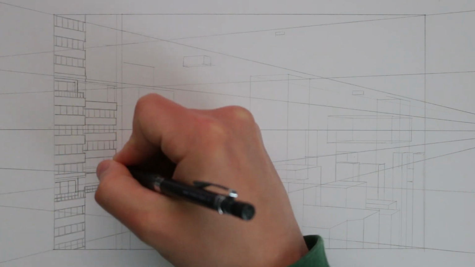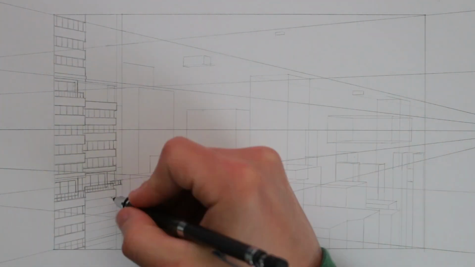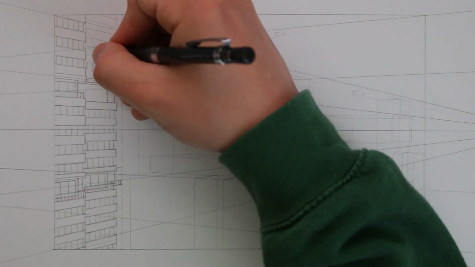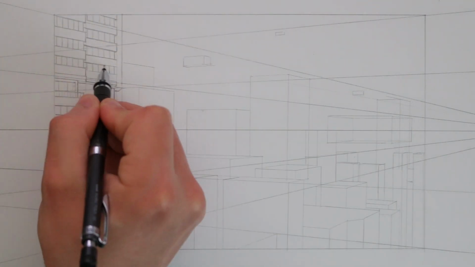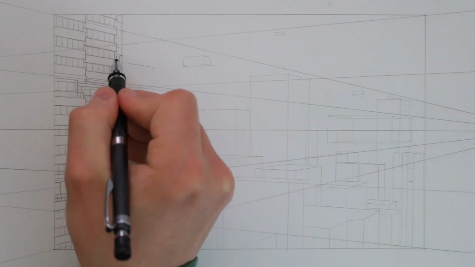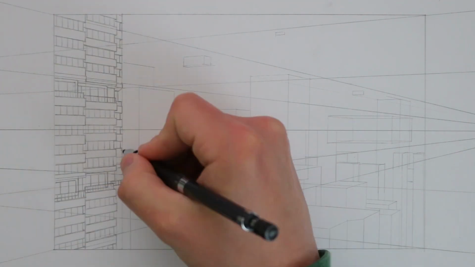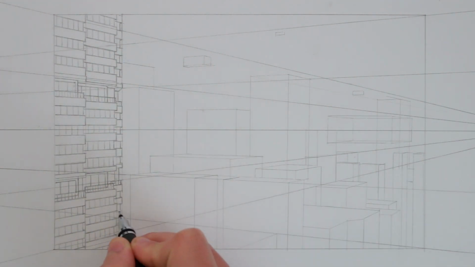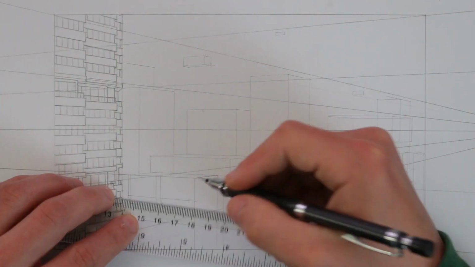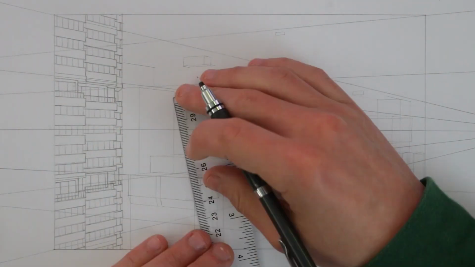I add some vertical lines between these spaces for the windows, and I continue to do this all the way down. At the sections which are pushed in, I add a balcony, and this can be seen more clearly on the section down below here. I continue to do this until this building has been outlined in detail. So now I have almost finished outlining this first building, and I move my way down to the other two below here.